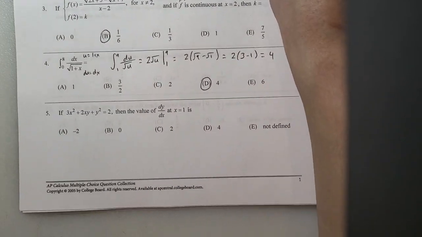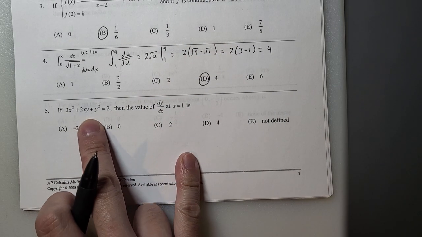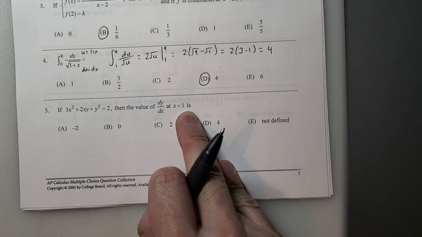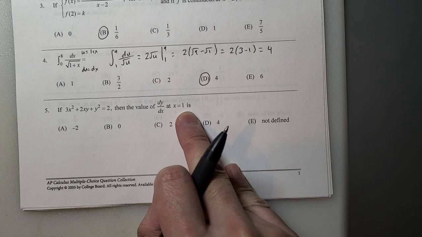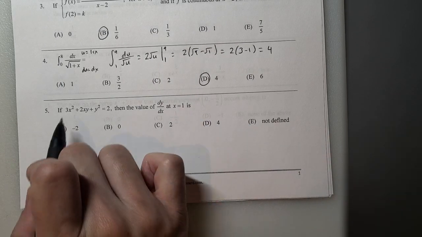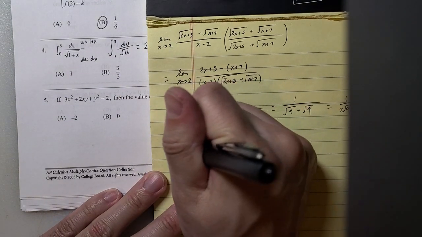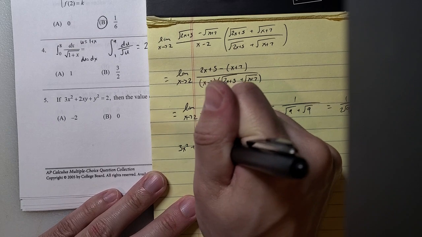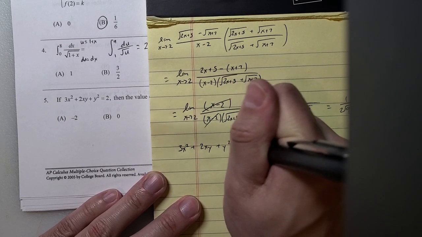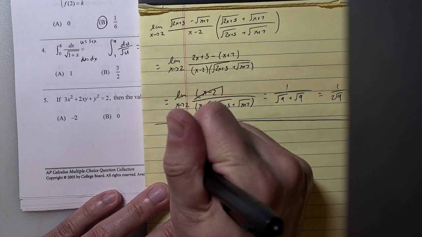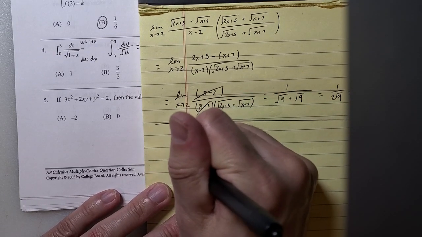We have this next. 3x squared plus 2xy plus y squared is equal to 2. The value of dy dx at x equals 1 is what? So we need to implicitly differentiate this. Let me do it over here. 3x squared plus 2xy plus y squared is equal to 2. When we implicitly differentiate, we get what? The derivative of 3x squared is 6x.